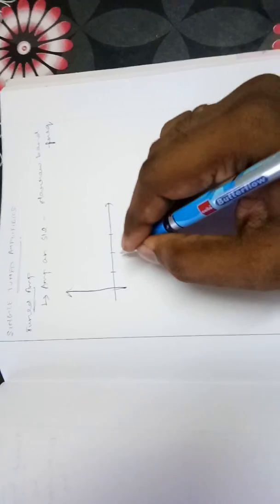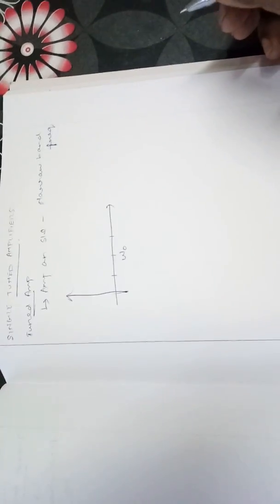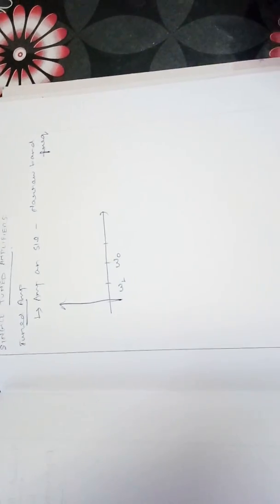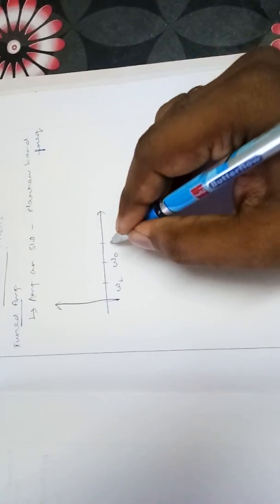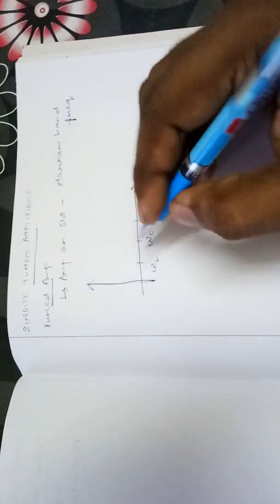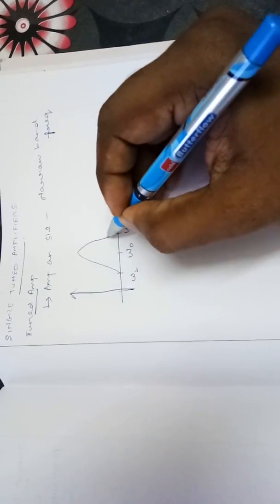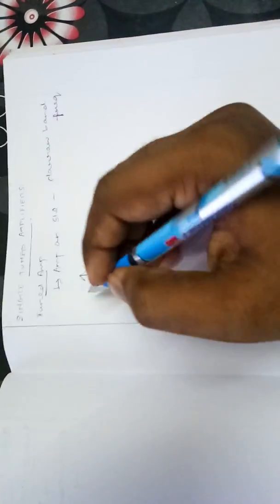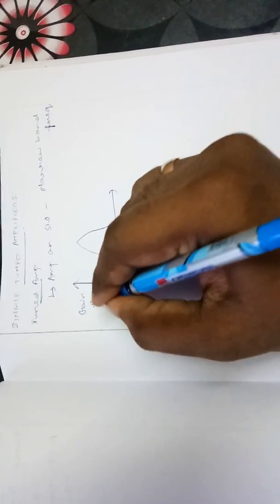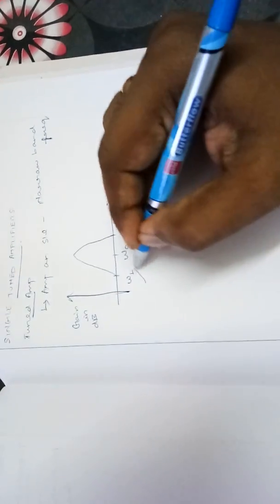First one is the center frequency, named omega naught, a low cutoff frequency represented as omega L, and the upper cutoff frequency represented as omega H. If I consider the practical response of the graph with respect to gain in dB, it was observed like a bell-shaped curve, and its phase response was observed at the center frequency omega naught.